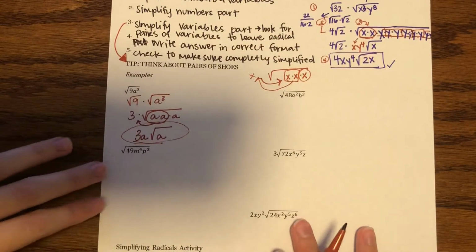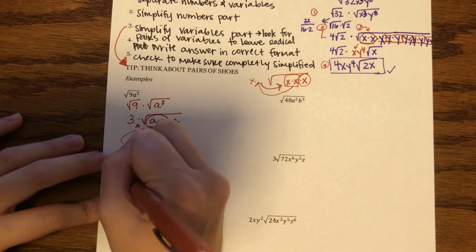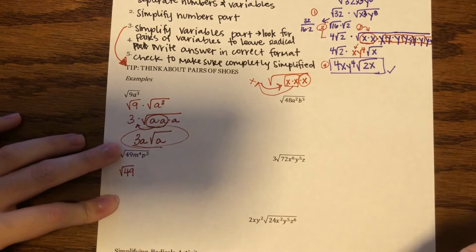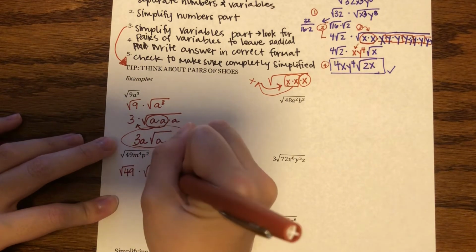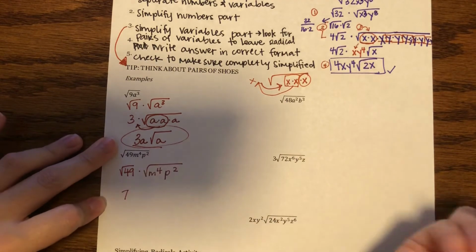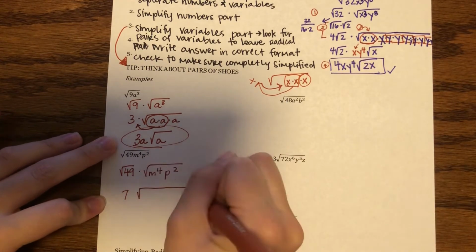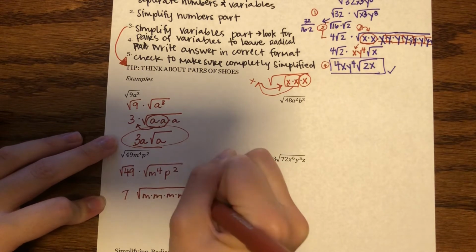The next one we have is square root of 49 m to the 4th p squared. So we separate our numbers and our variables. Square root of 49 is nice and easy, 7. And then our variables, we have m to the 4th, so 4 m's.